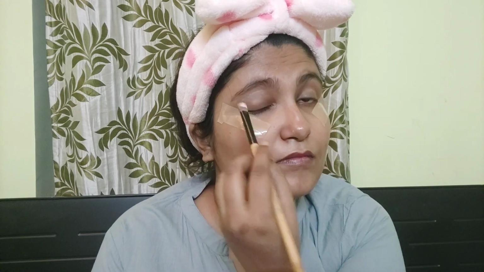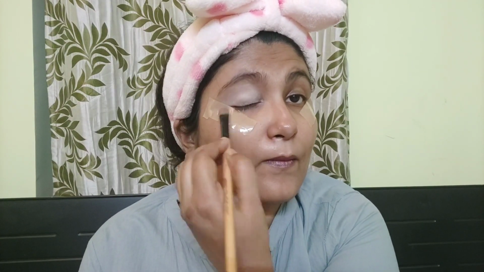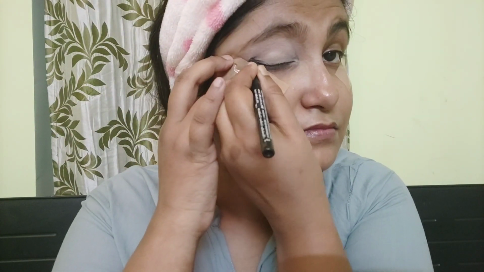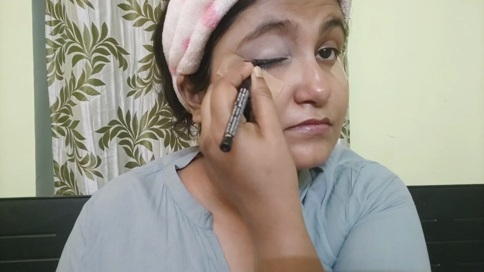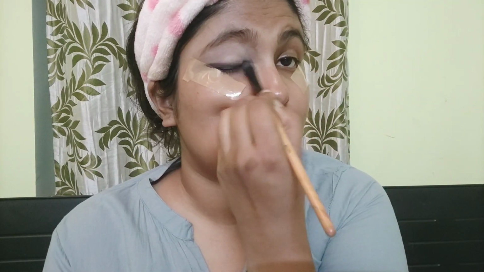Applying eye concealer on the top of my eyelid, as I always start with my eye makeup. I'm applying Kajal roughly because I want a smudgy look. Now I'm smudging my Kajal.